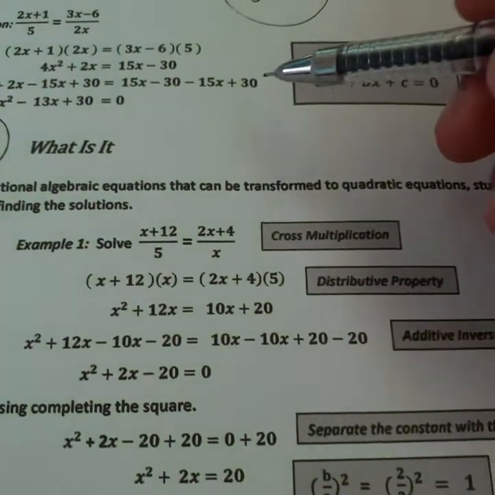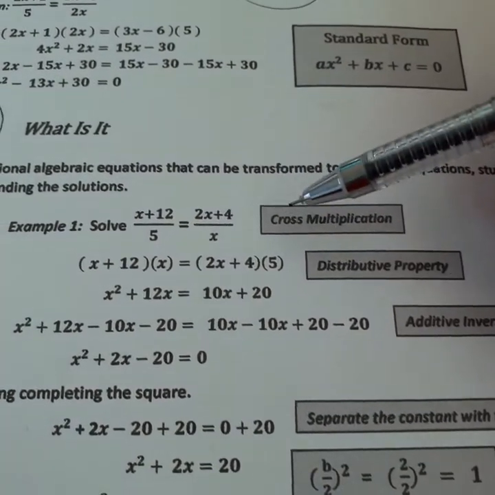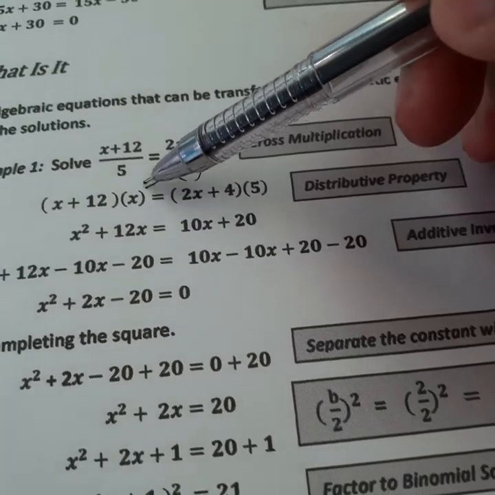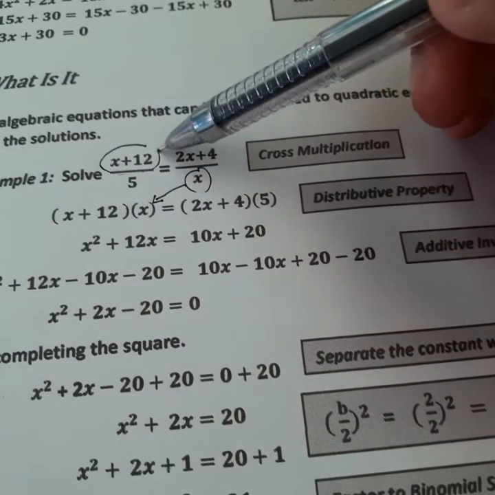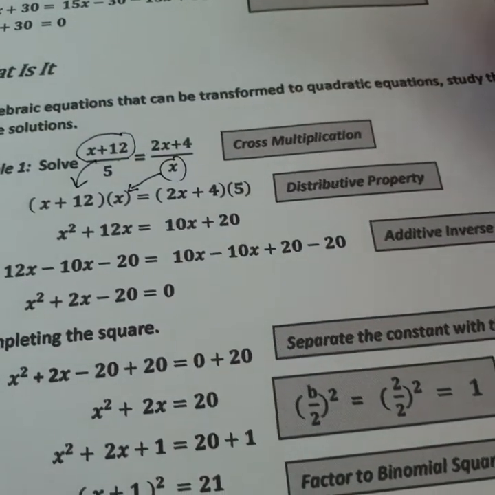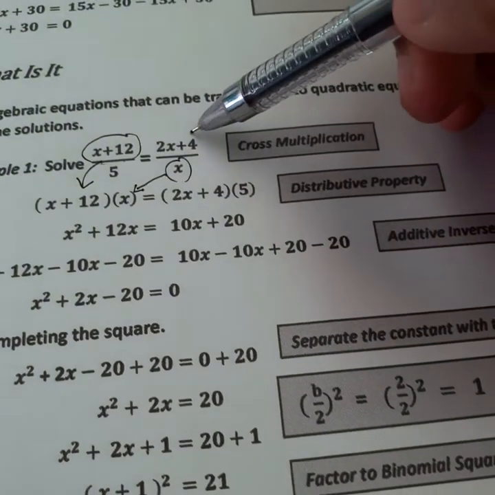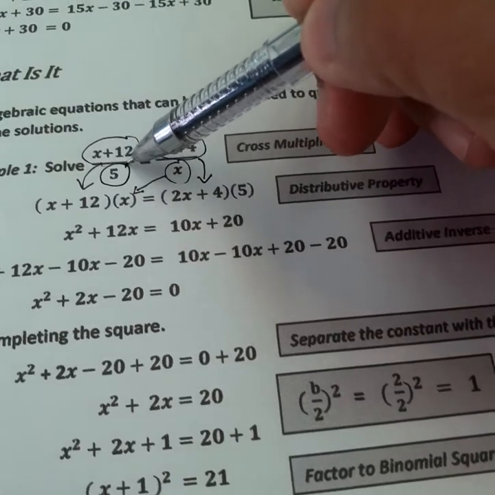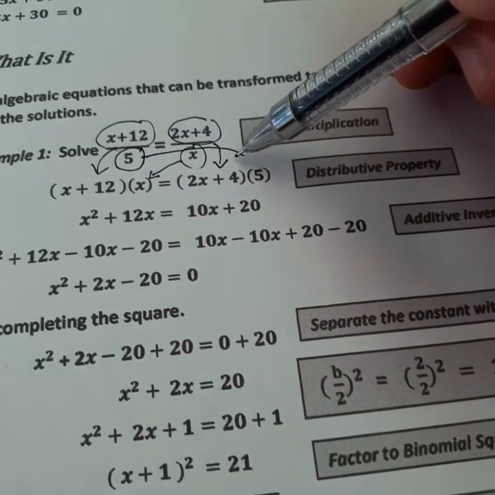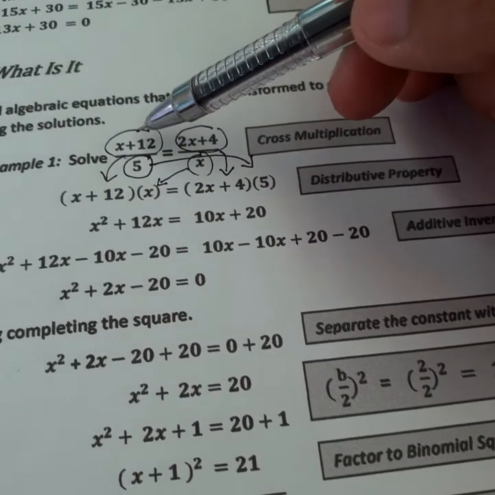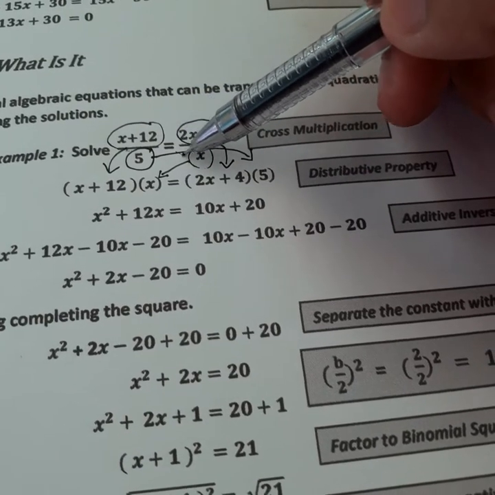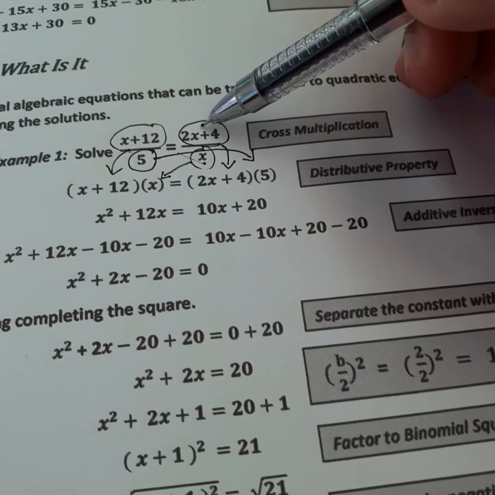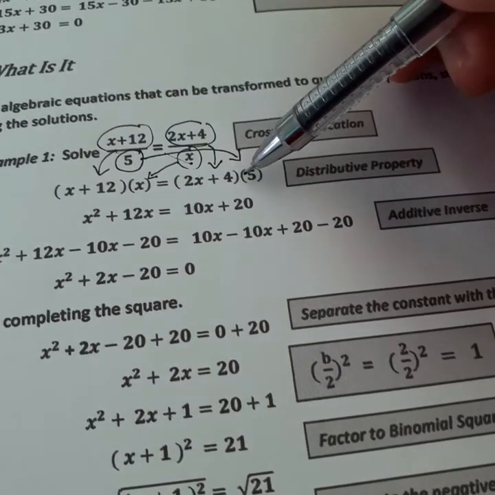Okay, first, cross multiplication. How? Okay, we have copy x. This x is this one. Then x plus 12 is this one. Next, copy this one is this one. Then 5 is this one. So, top, cross the equal sign, down. Down, cross the equal sign, top. Then, we derive this equation.